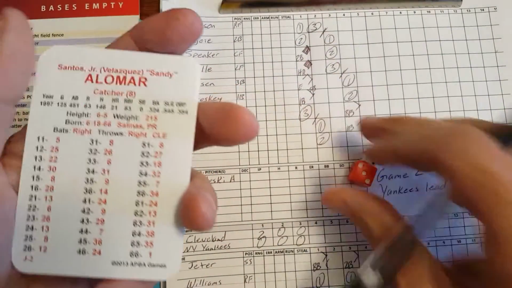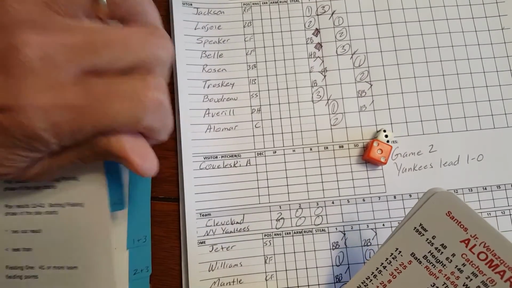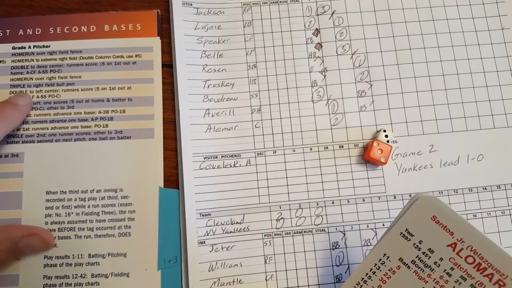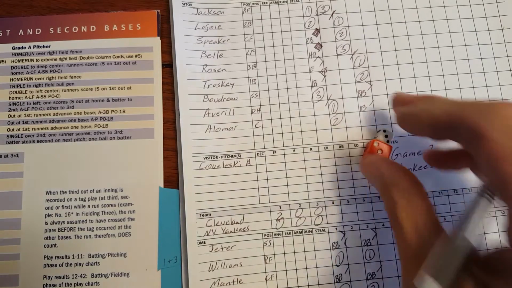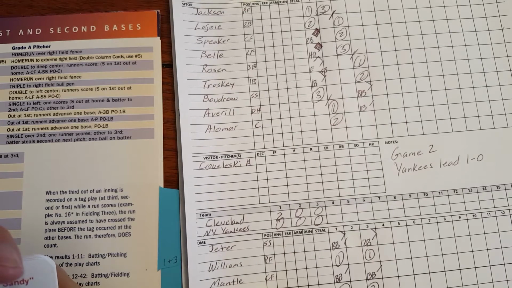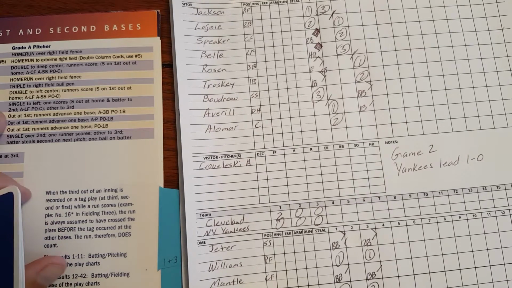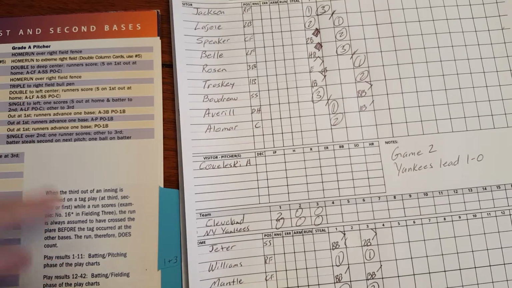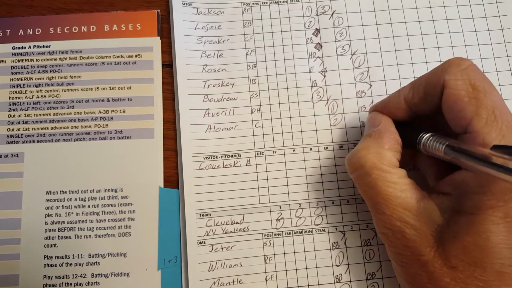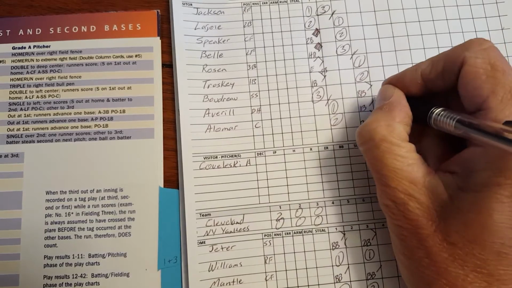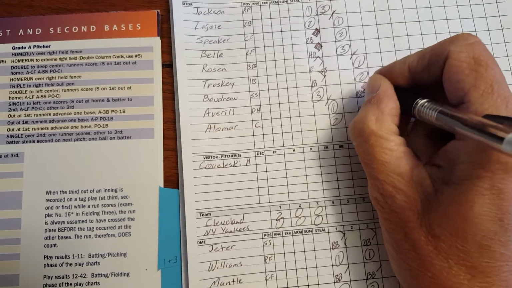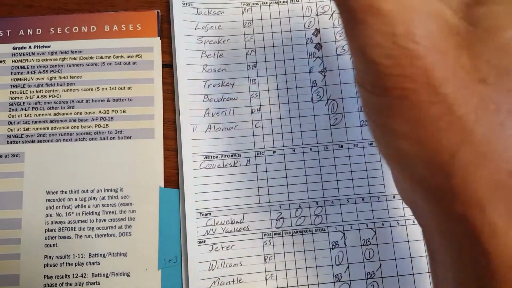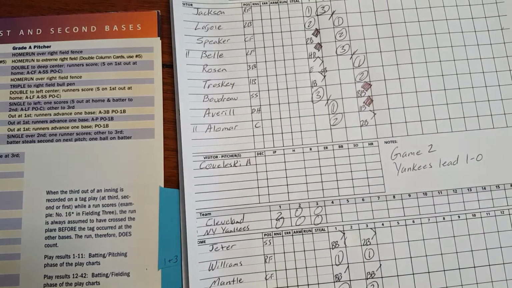And a 33, he's going to come through. That is a double. Runner scores. S on first is out at home. Averill is not an S. So both runners score on a double for Alomar. Scores 2 runs. I didn't get Bell his 2 RBIs. Okay. Runner on second.